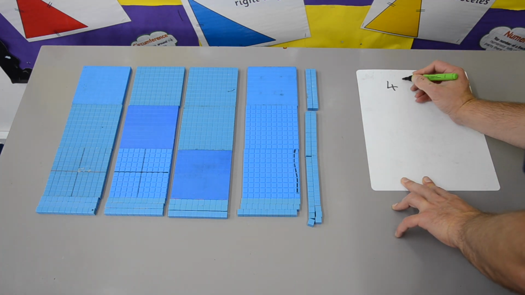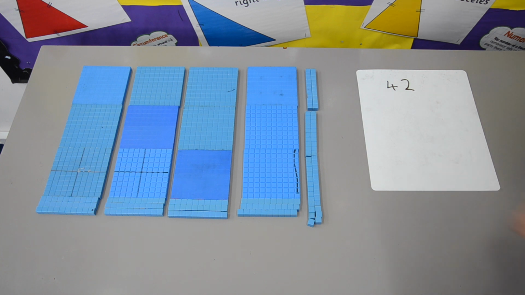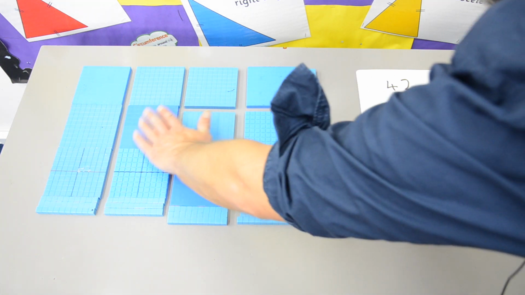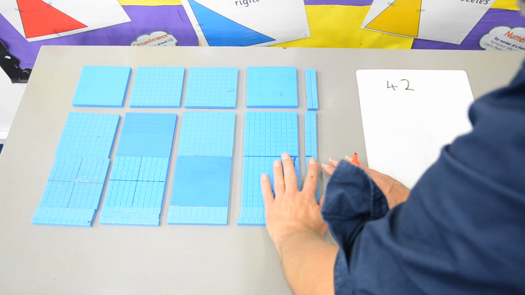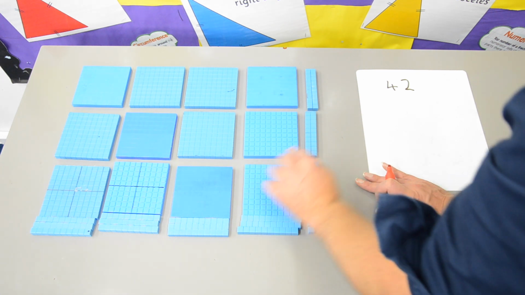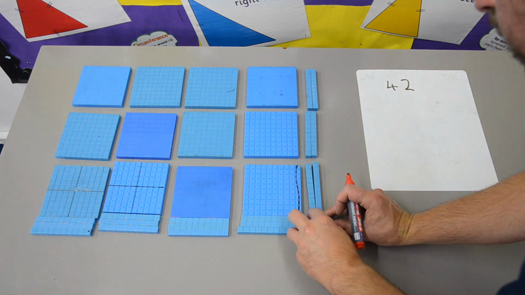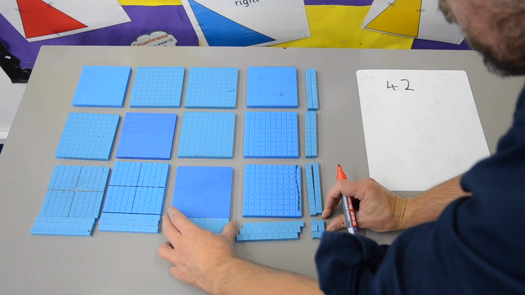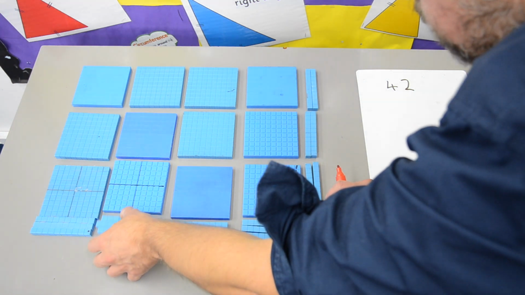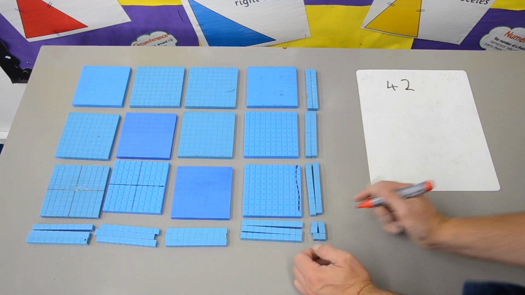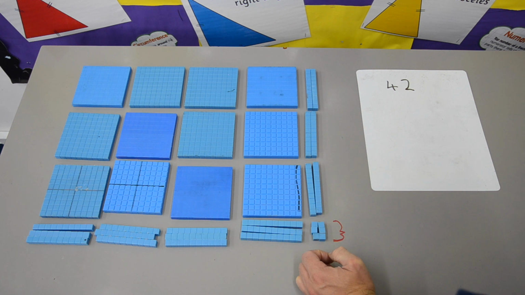So 42 columns. How many lots of 42? Well, we saw 10. We saw 20. Now we're down to 30. And now we can see 33. Pull those 3 lots away. So I can see here, how many lots of 42? That's right, 3 lots.